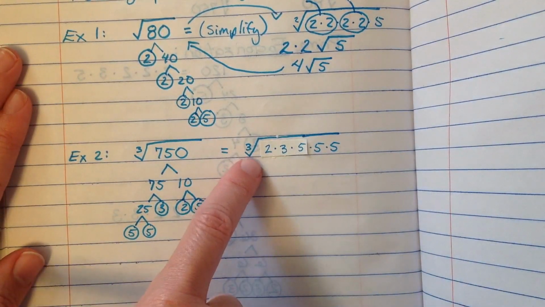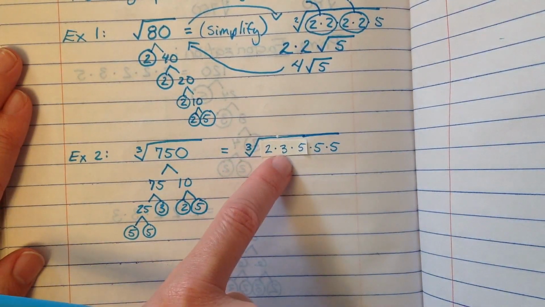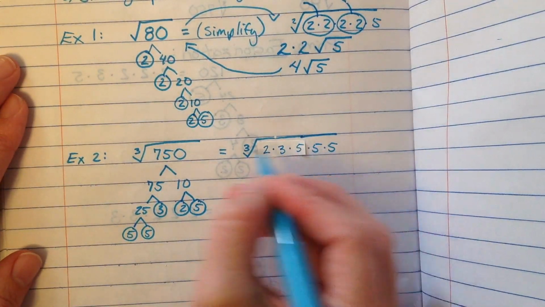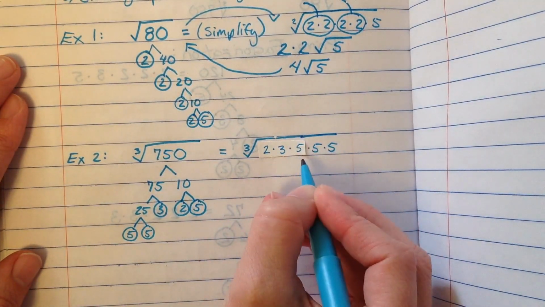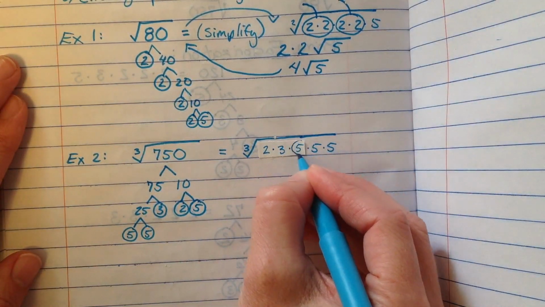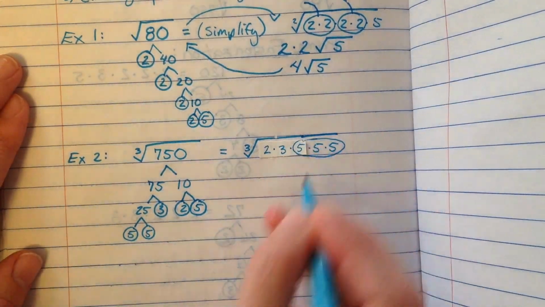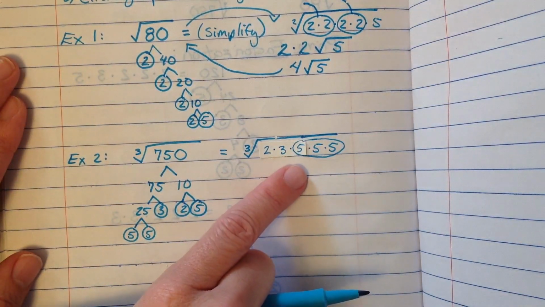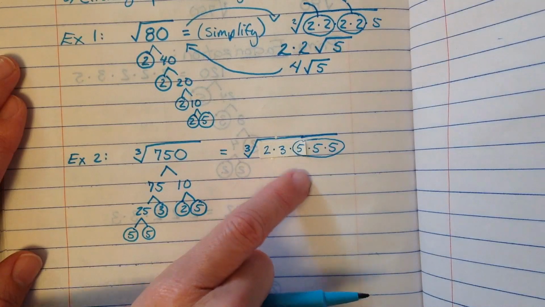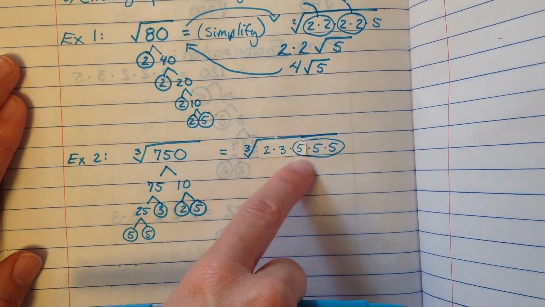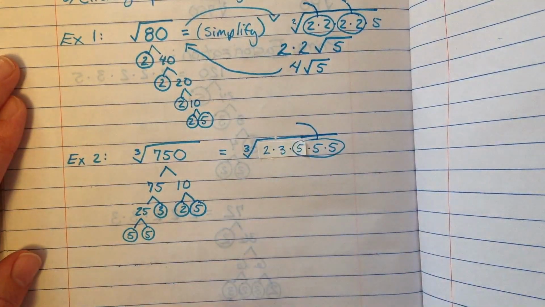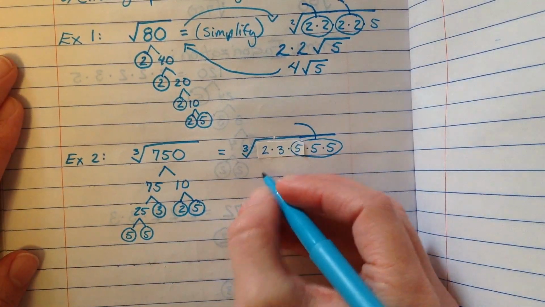Well, if we look at our numbers here, 2 and 3 are kind of on their own. They're not with a group. But do we have a group of 3 numbers together? Well, yes, 5 times 5 times 5. 5 times 5 times 5 would be a perfect cube, which means we can take the cube root of it. So think about 5 times 5 times 5, what that actually is. Remember, that's 125. And I can actually take the cube root of it. So again, really all you need to know is, hey, there's 3 5s here. I'm going to be able to move that outside as a 5.